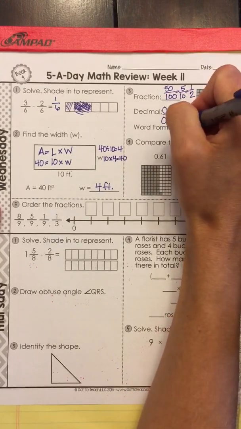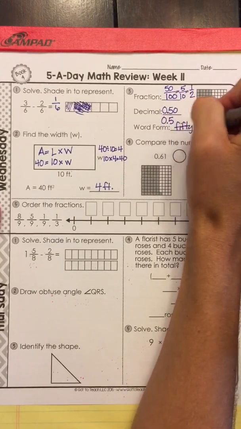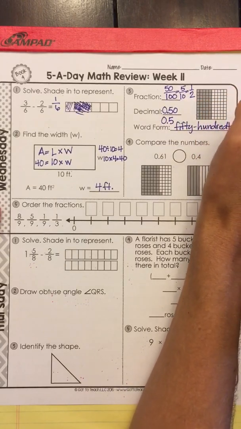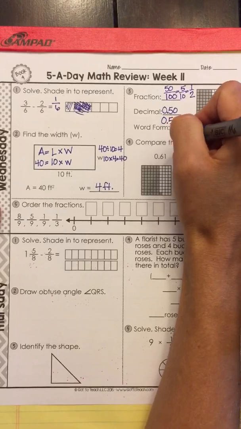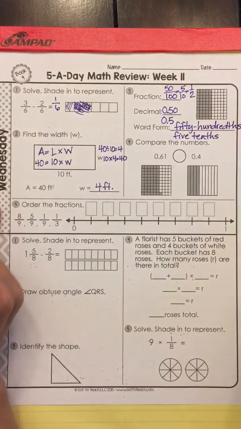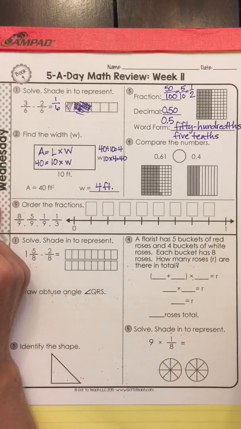The word form, we're going to write both of them. So this would be 50 hundredths, but 50 hundredths is equivalent to 5 tenths. So technically you could have both, okay?